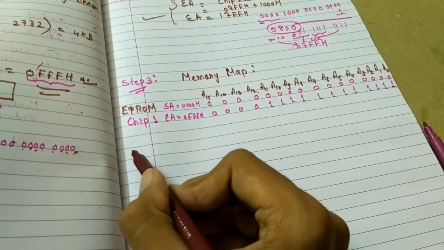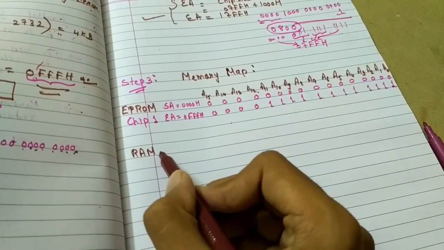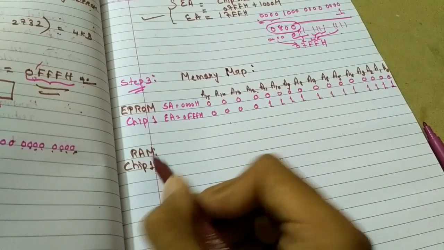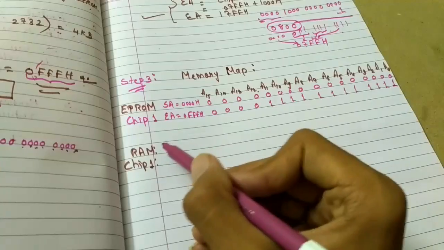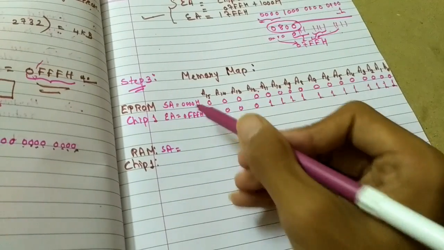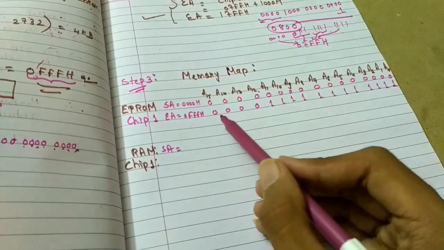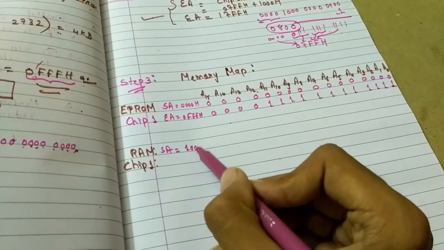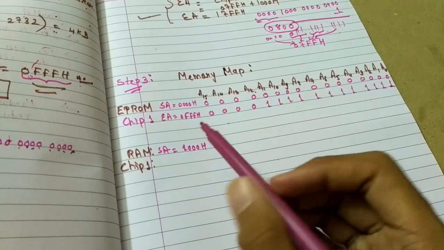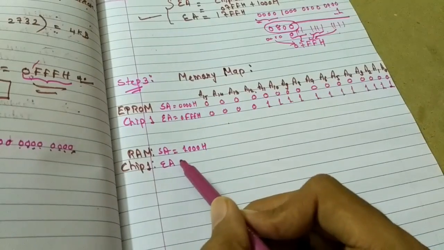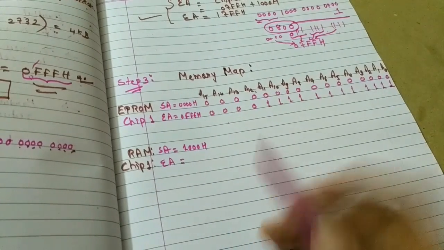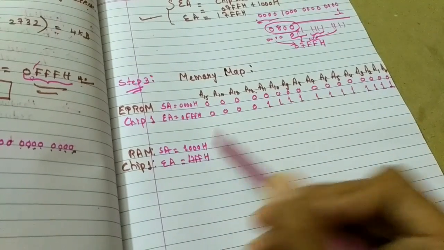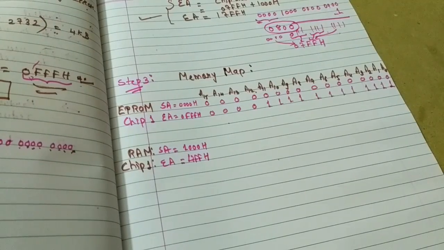But now let's move further to RAM, chip 1. Its starting address follows the EEPROM, so simply add 1 to it, and that's done. The ending address, as calculated, is 17FFH.